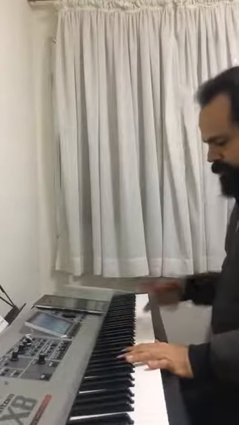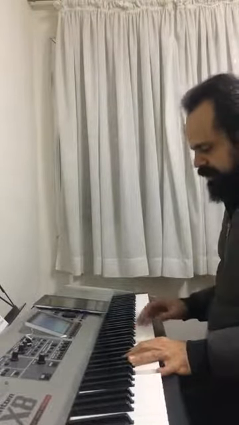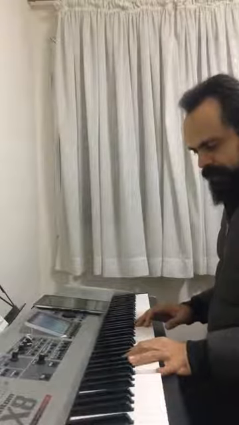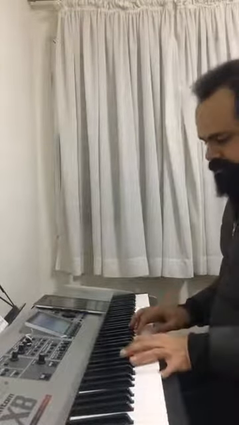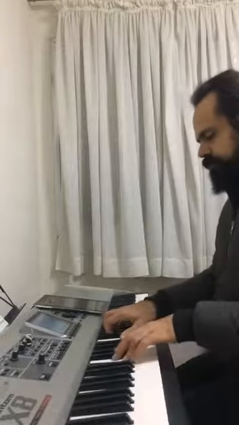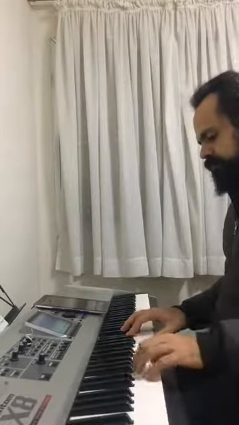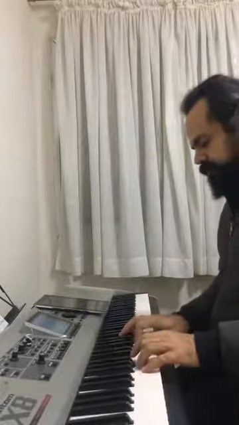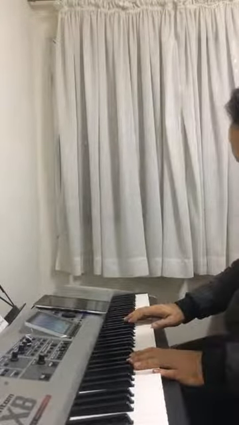In choro we have the same thought about the inversions. That's very important, there is one instrument that is often used to connect the chords, that is the 7th string guitar. Besides, for example, I'm playing now this choro.